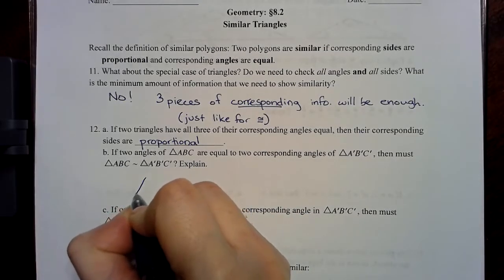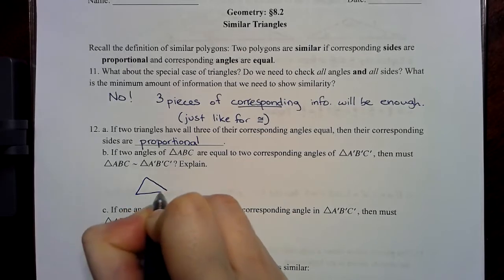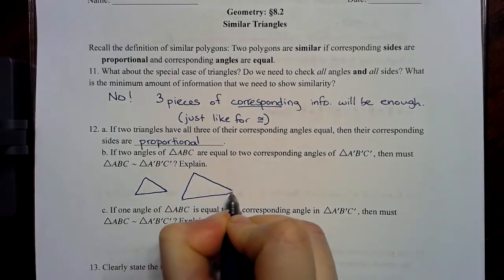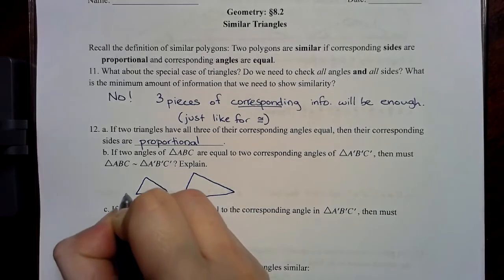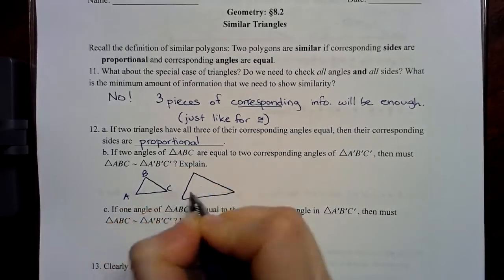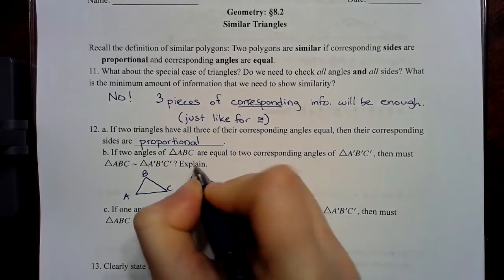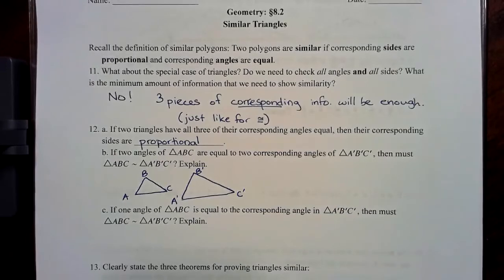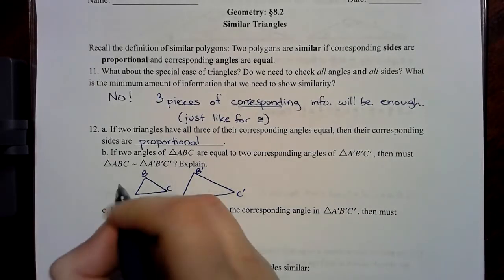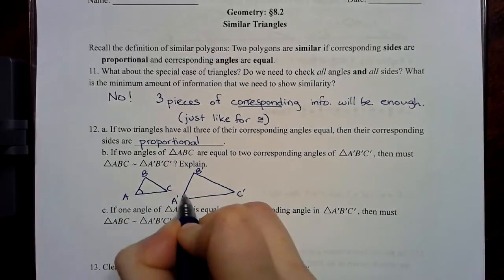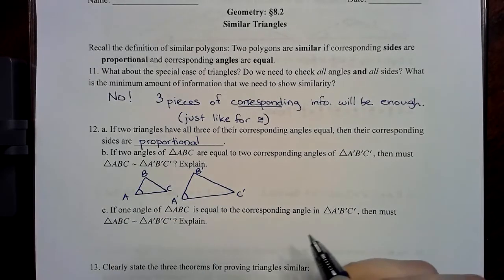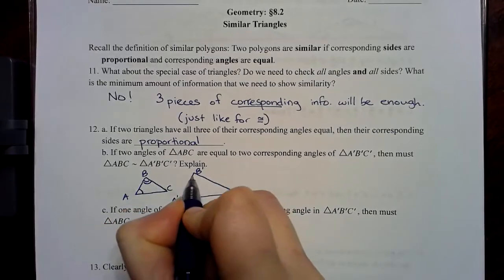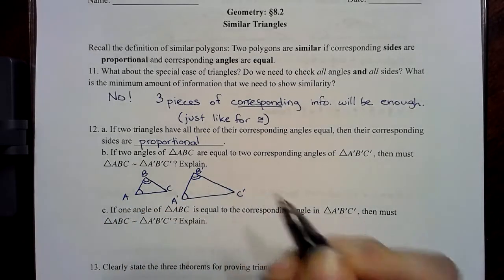So let's draw that. Right, so I have some triangle ABC, some other triangle A prime, B prime, C prime. I know that A and A prime have the same size angle. B and B prime are also equal.